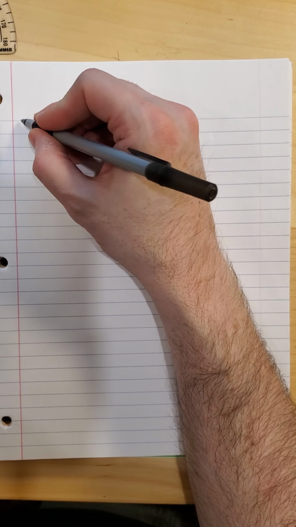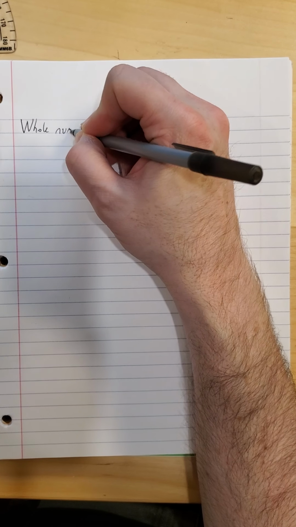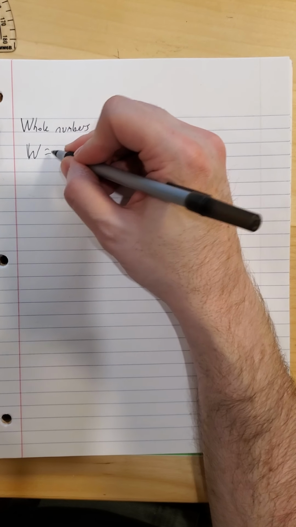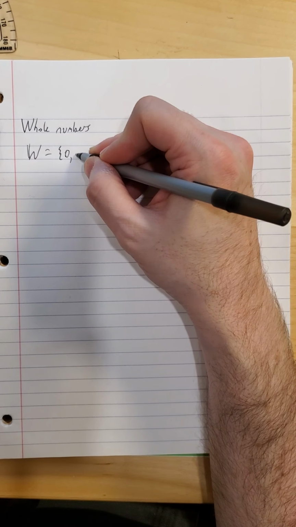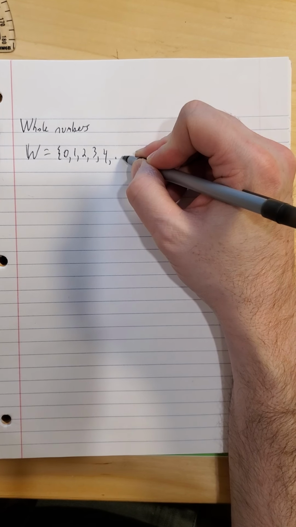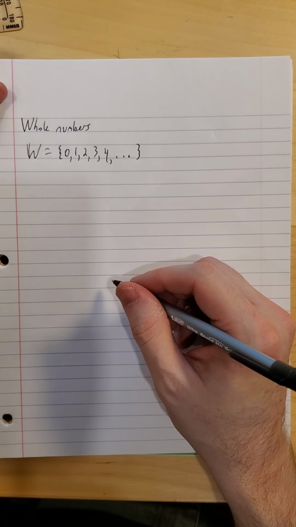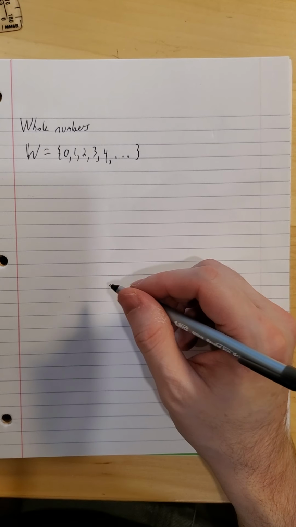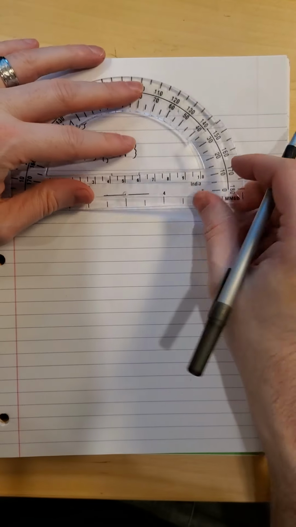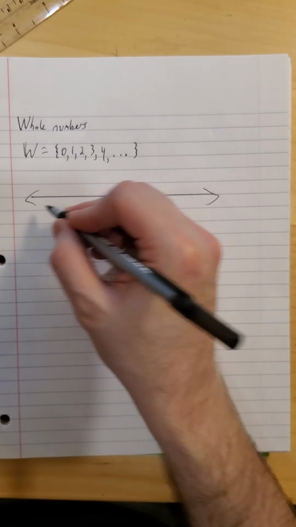If we include the zero, then we have the set of whole numbers. And we've seen this set earlier in the chapter. So 0, 1, 2, 3, 4, and it goes as high as you want it to go. So then as far as what that looks like on the number line, pretty much looks how the naturals looked on the number line as well.